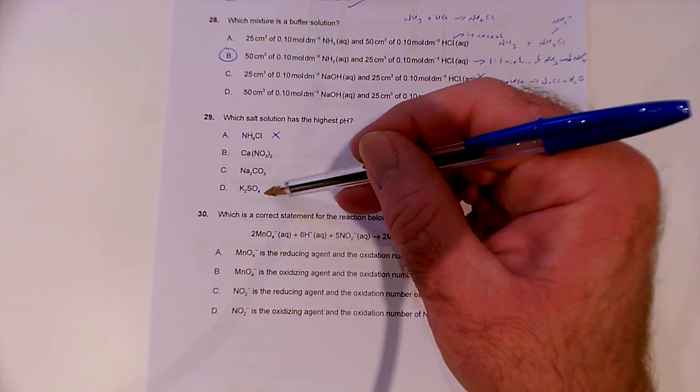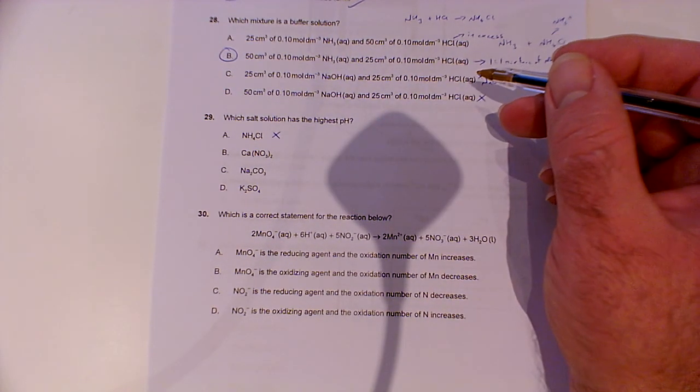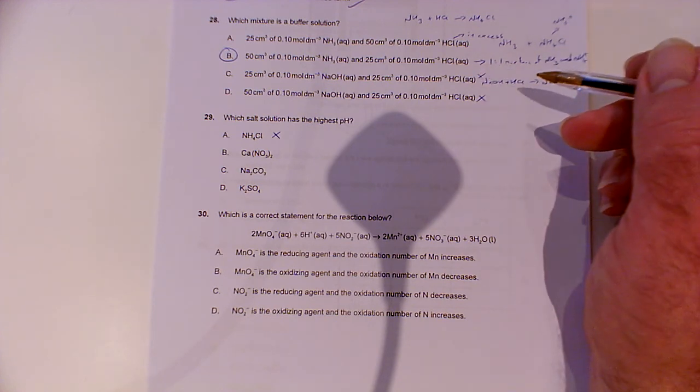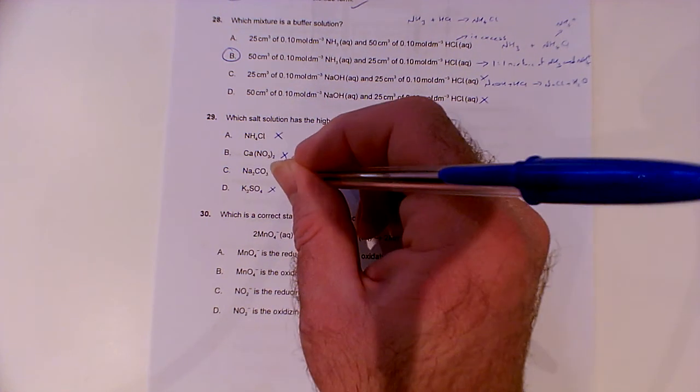Nitrates and sulfates, they're just pretty much salts. They don't really affect the pH very much. Sometimes you can get a bit of Lewis acidity going on with the metal ion, but we're not particularly thinking about those. So hopefully this one looks pretty good.